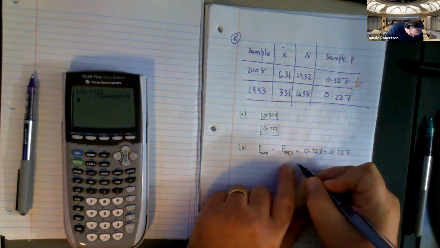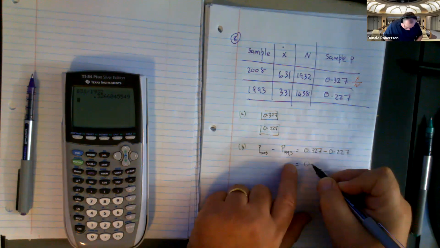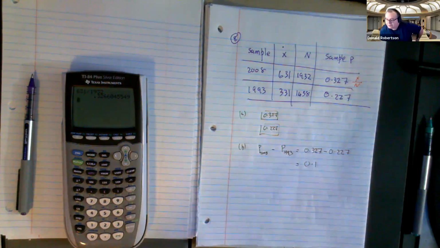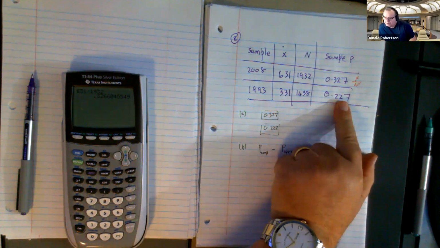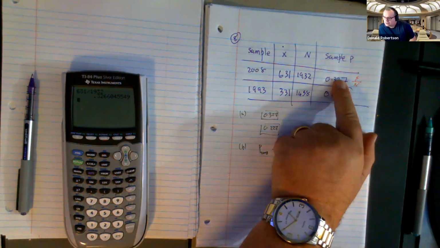And the difference between those two, I believe, is 0.1. So what, 10% difference over that? What would that be? Over that 15-year period. So there's definitely been a change in opinion. Would you agree that the change in opinion seems to be in the direction of more people are in favor of the death penalty than used to be? It used to be this number in 1993, and now it's climbed up to that number.